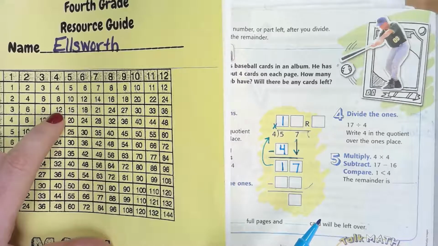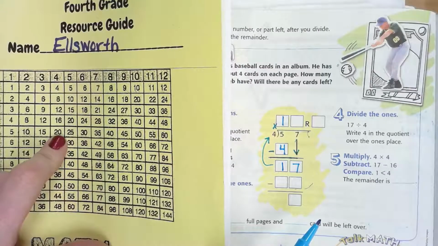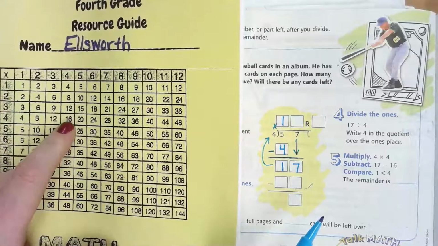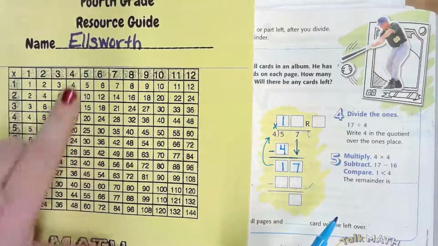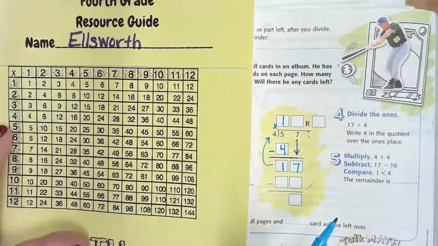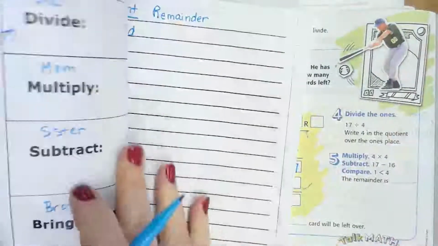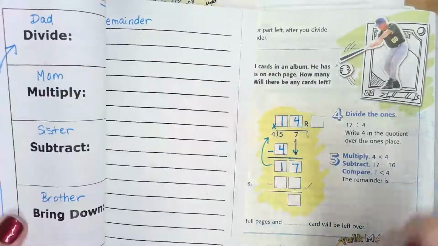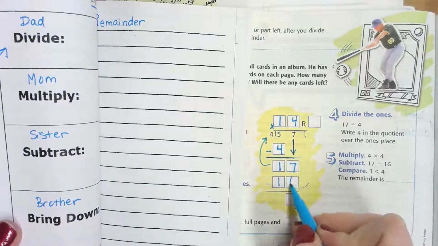Now, how many 4s get me down close to a 17 without going over? Well, if I look, I can get to a 12. Ooh, a 16. Ooh, 20 is more. So I got to stop at the 16. And that would be 4 groups of 4. So Dad says, ooh, 4 groups gets me there. Now Mom comes in to multiply. Mom always follows up Dad. 4 times 4 is 16.